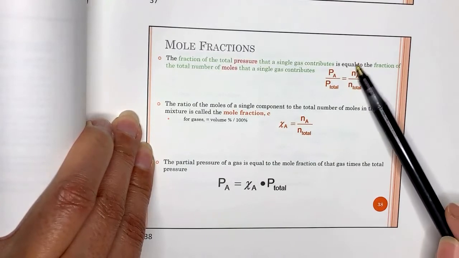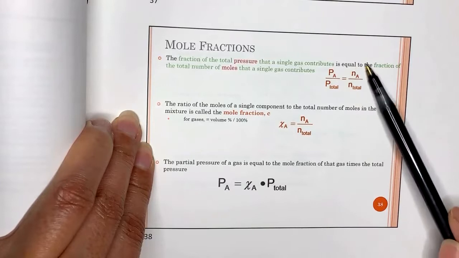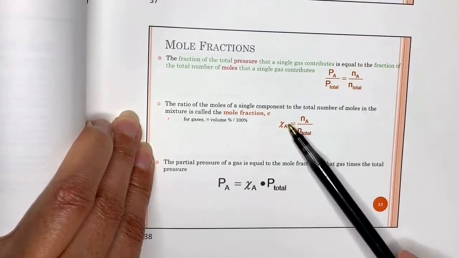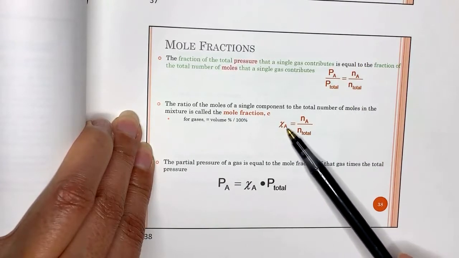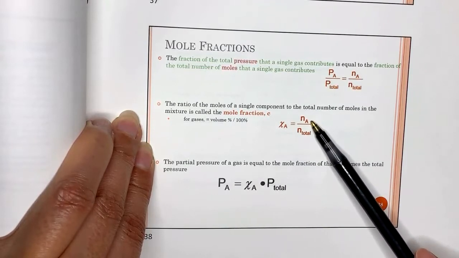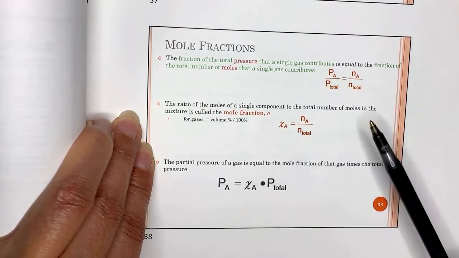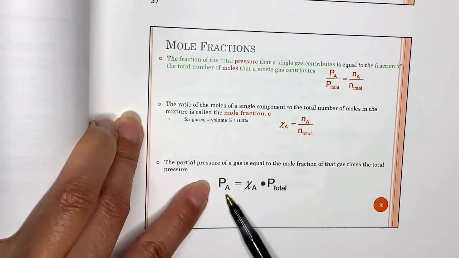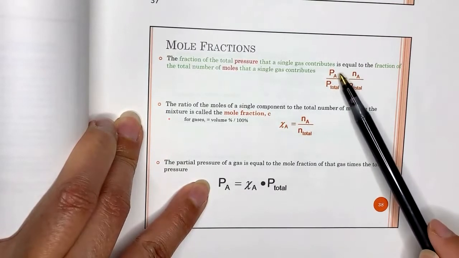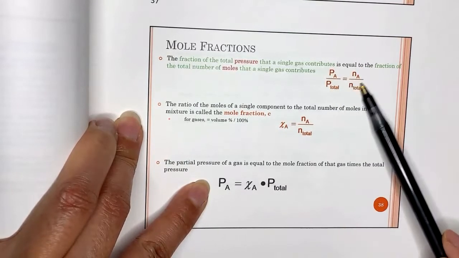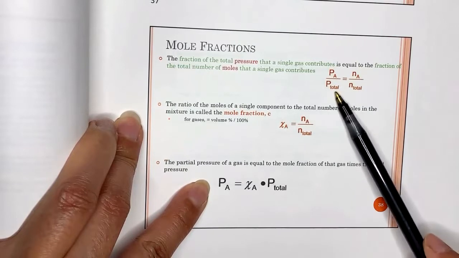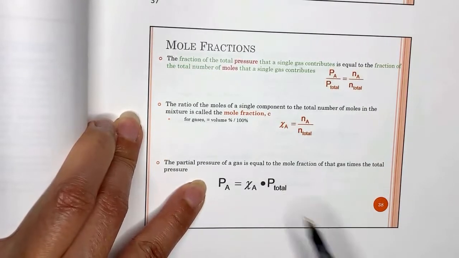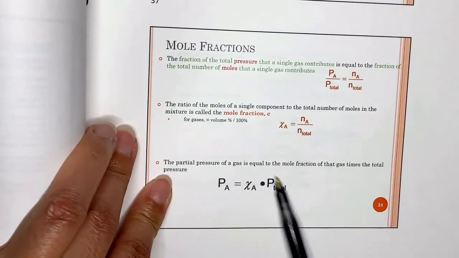Okay, now when you do this ratio here, this ratio is called mole fraction. Mole fraction of A is moles of A over total moles. And then that can actually give you the pressure of A, because that's related. PA over P total is mole fraction. So mole fraction times P total is PA. So that's another equation right here.